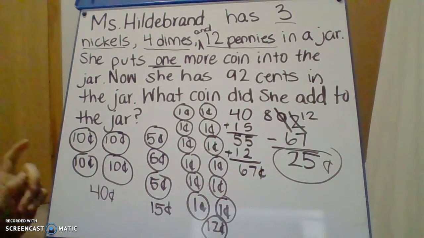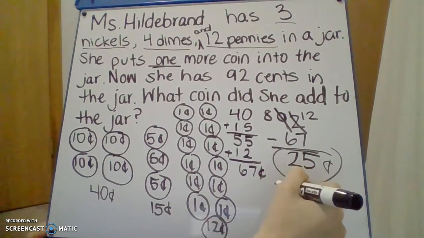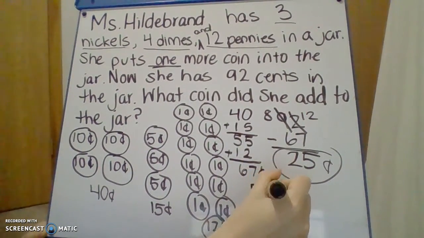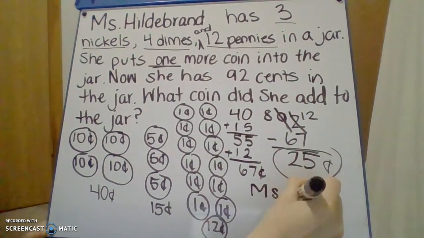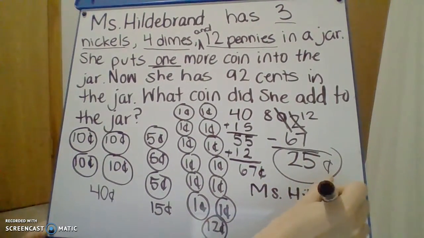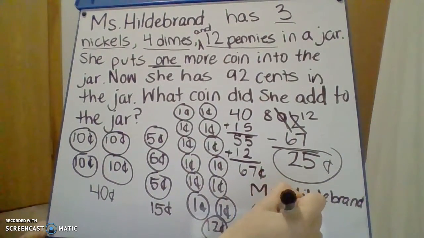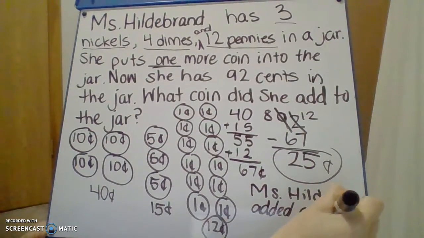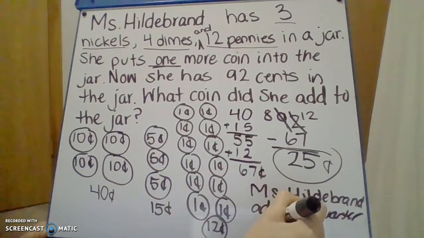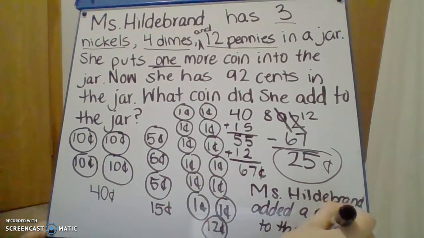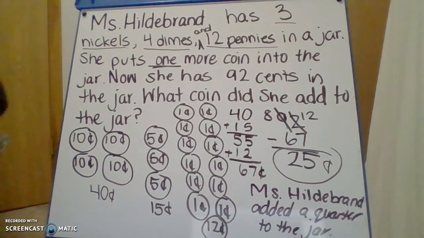So what coin did I add? Well, what coin is worth 25 cents? It is a quarter. Added a quarter to the jar. And that's my sentence. So Miss Hildebrand added a quarter to the jar. All right, we're going to try one more.